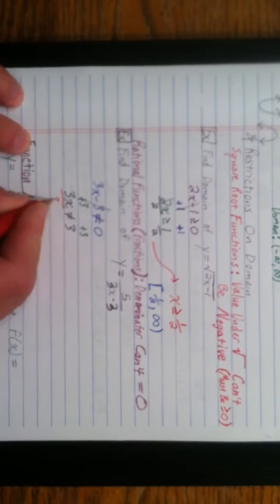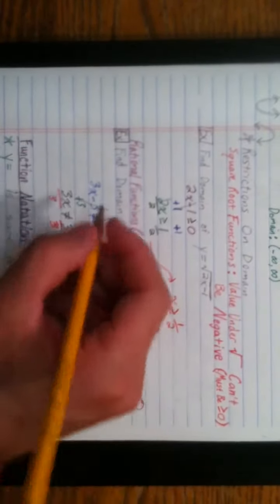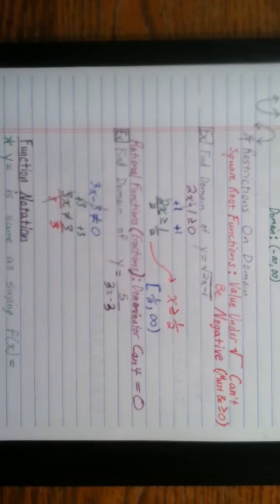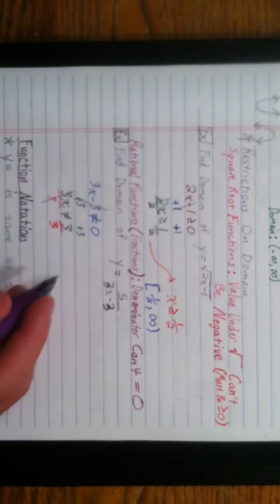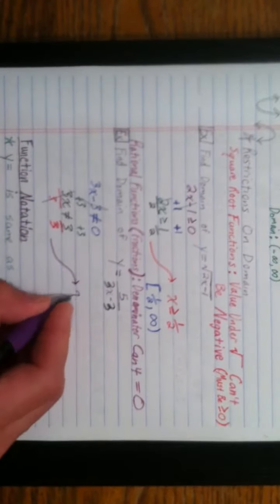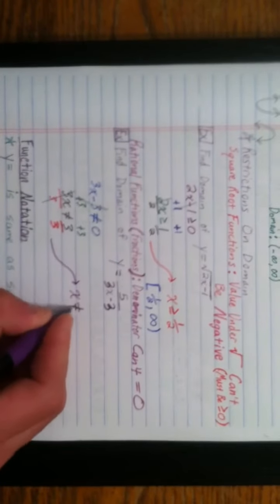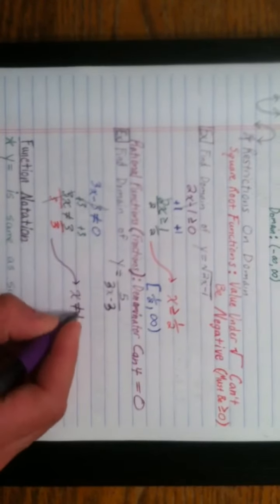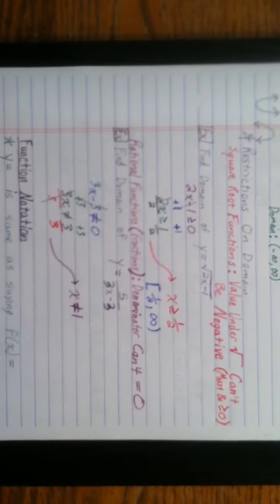Then to get x completely by itself, we would divide by 3, divide by 3, because that would cancel out the coefficient here, giving us x by itself. So this tells us that x cannot be equal to 3 divided by 3 is 1. So let me write that in there.